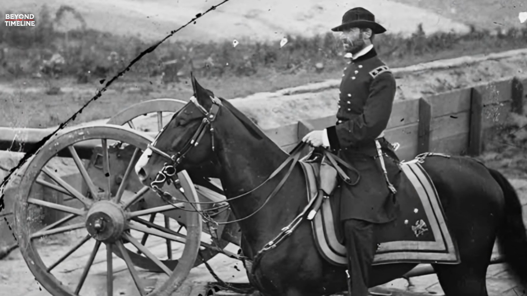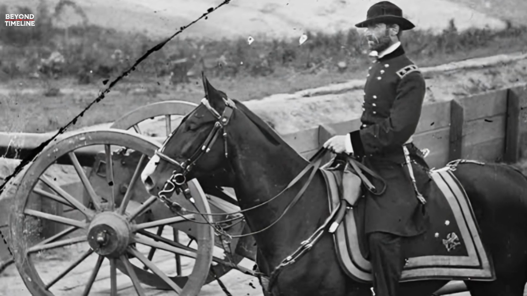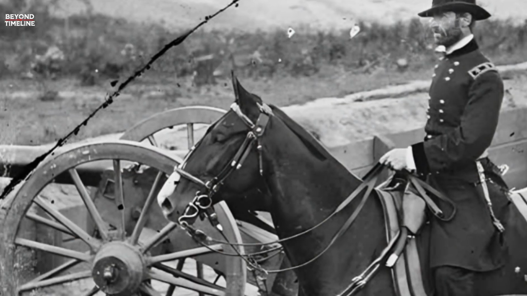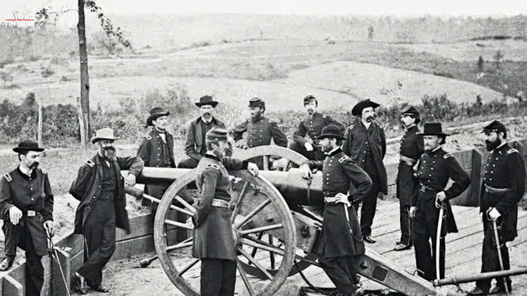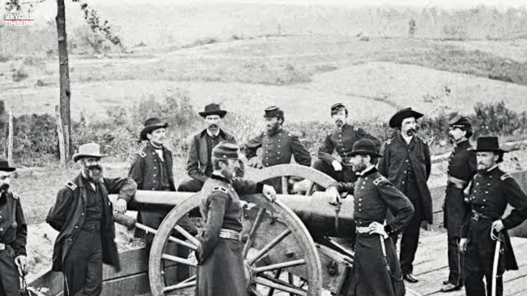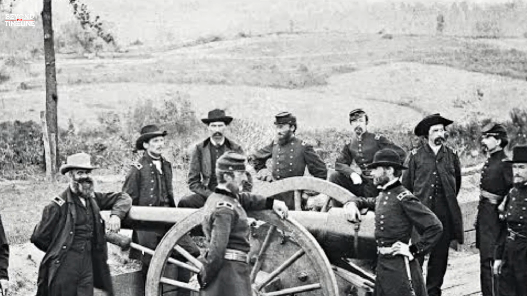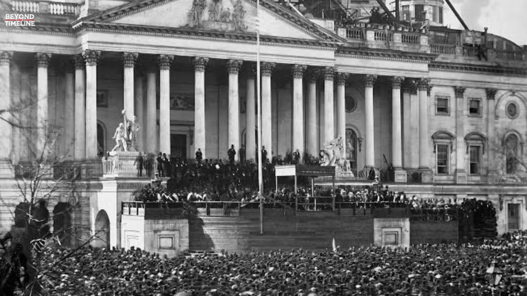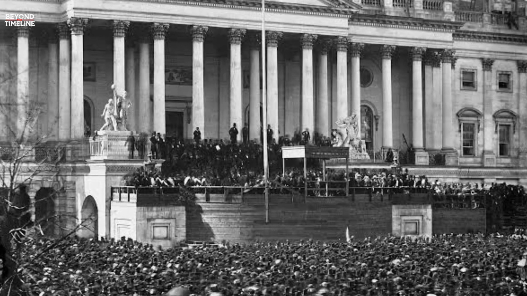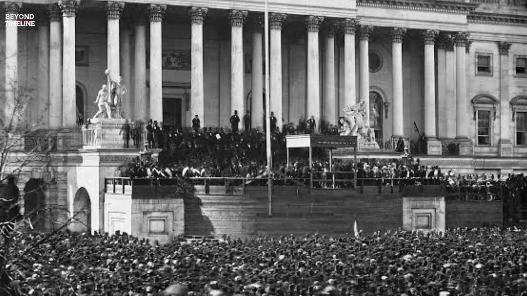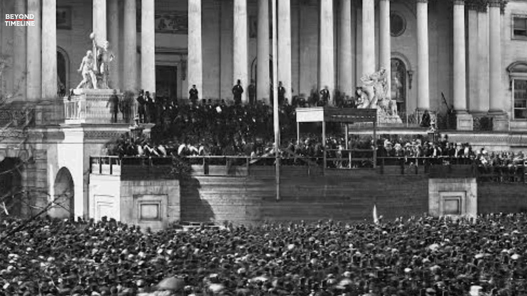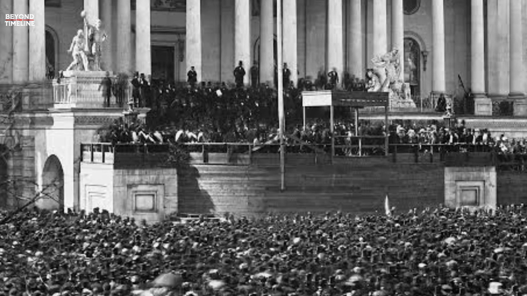In September 1864, General William Tecumseh Sherman captured Atlanta, Georgia, a major turning point that boosted public morale. People began to believe the war could be won, and many Union soldiers cast their votes, overwhelmingly supporting Lincoln. On November 8, 1864, Americans cast their votes. The result, Lincoln won by a landslide with 212 electoral votes, far surpassing McClellan, who only got 21 electoral votes.